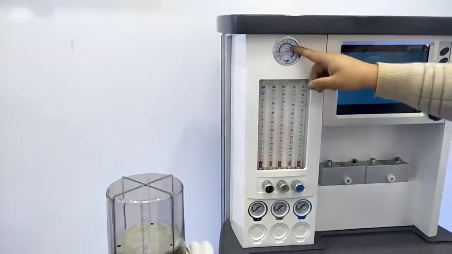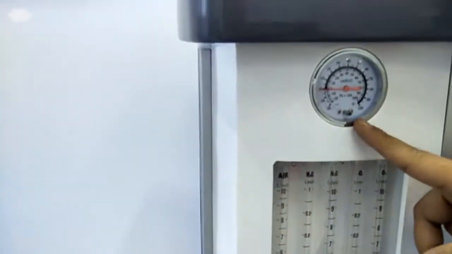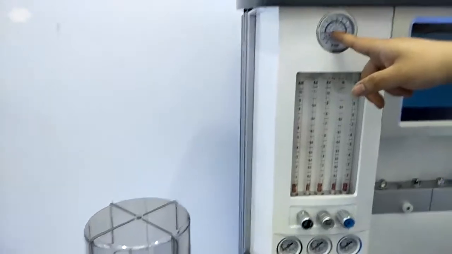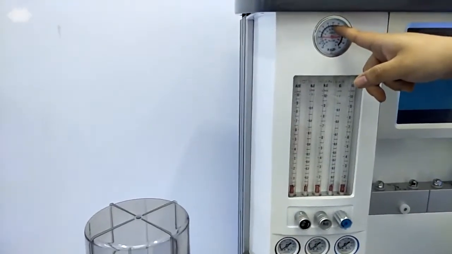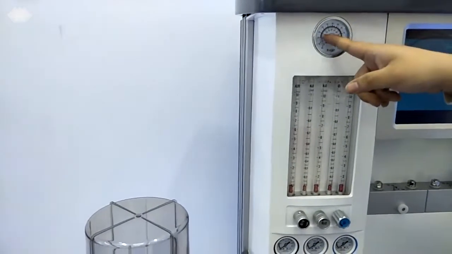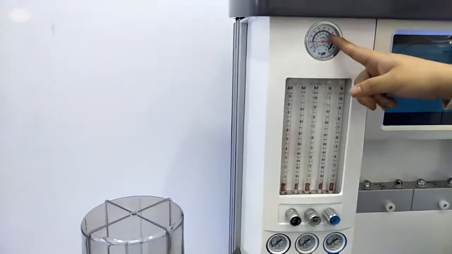And here we have a main gauge. This gauge is for checking the inlet pressure. Usually, if you get the inlet pressure inside, say it points at 30, and then you do nothing, and after 1 hour or 2 hours it never goes down, it means the machine is without any leakage. So this is the main gauge.